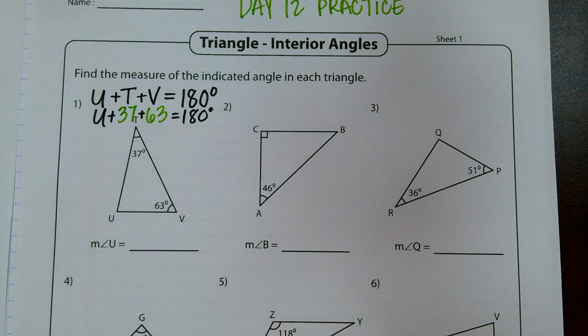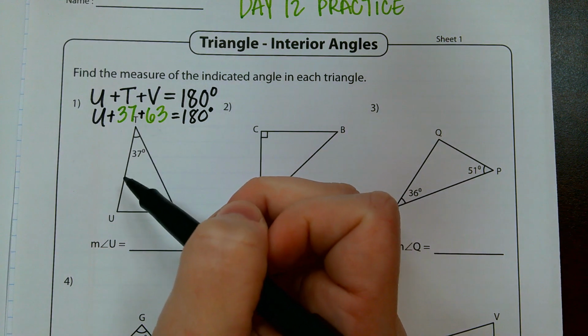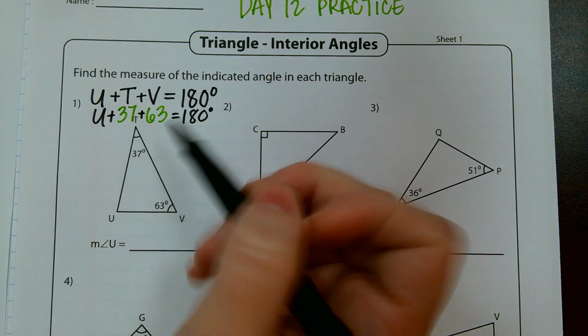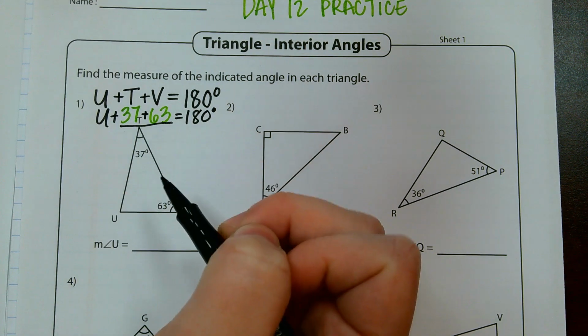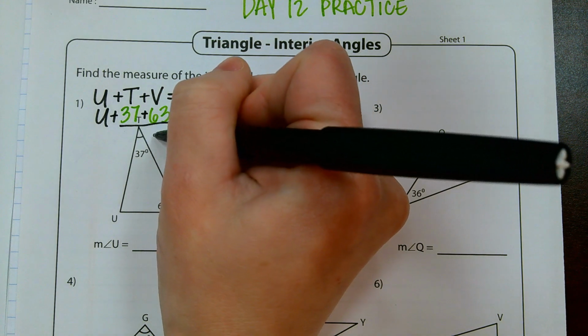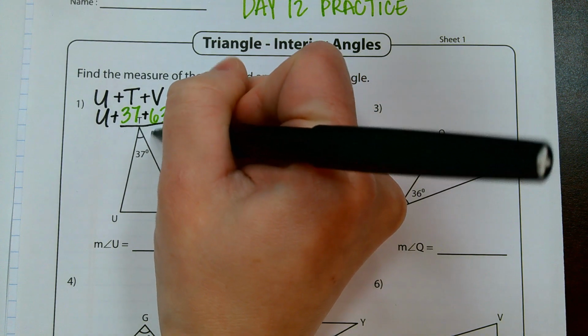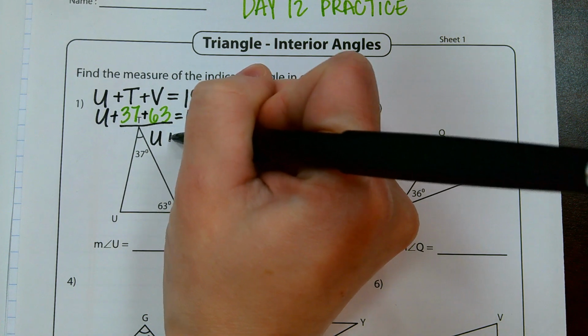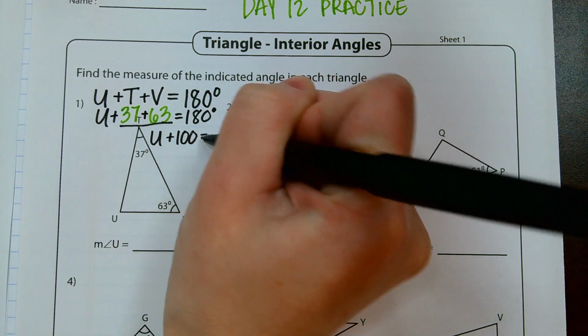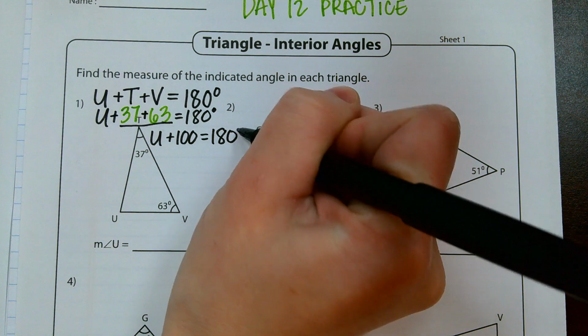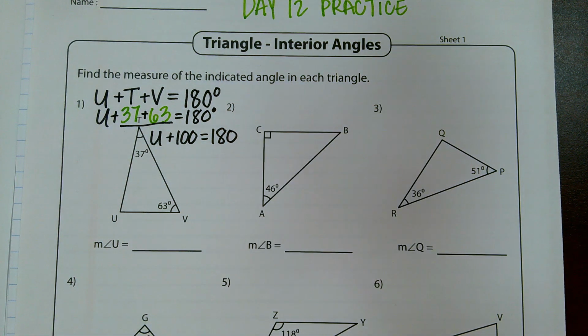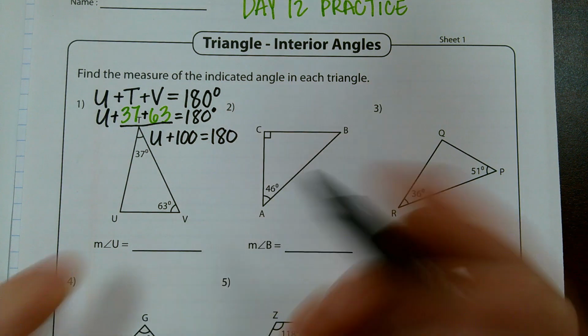Okay, and what did you do next? Then I bring the U down again. And then I did 37 plus 63, which is 100. Okay, so we got 100. So you had U plus 100 equals 180. Then you would subtract 100 on both sides.